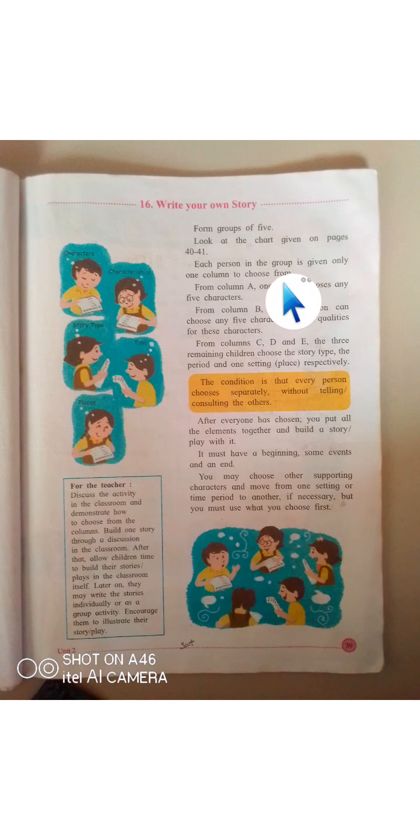Now each person in the group is given only one column to choose from. From column A, one person chooses any 5 characters. From column B, another person can choose any 5 characters or the qualities from these characters. From columns C, D and E, the 3 remaining children choose the story type, the period, and one sitting place respectively.